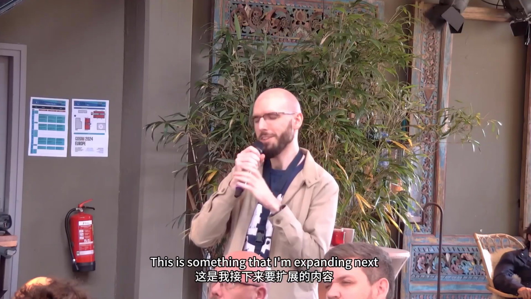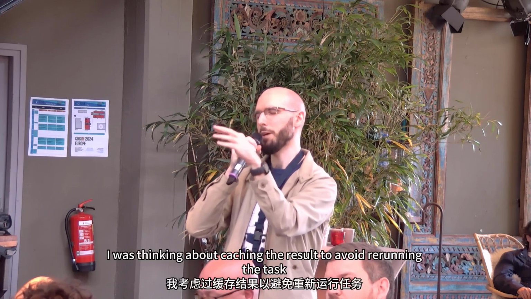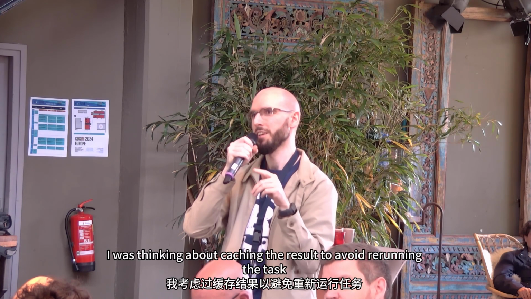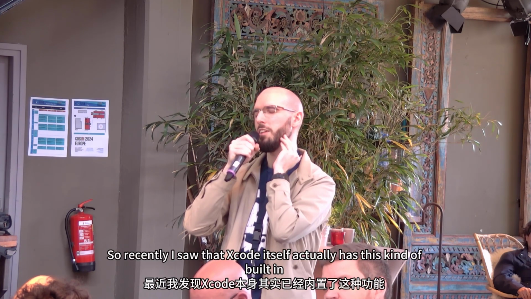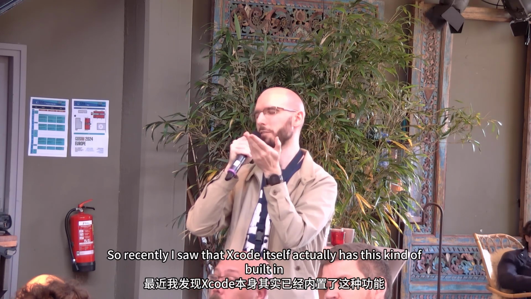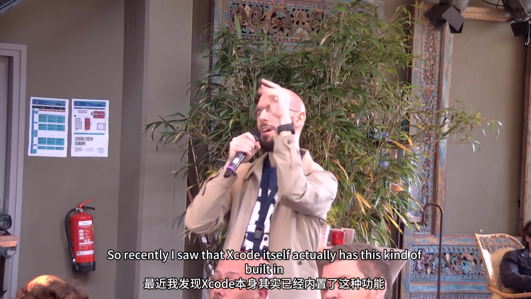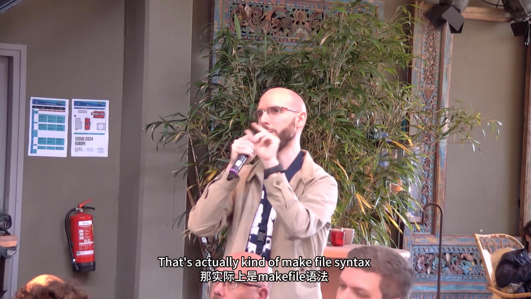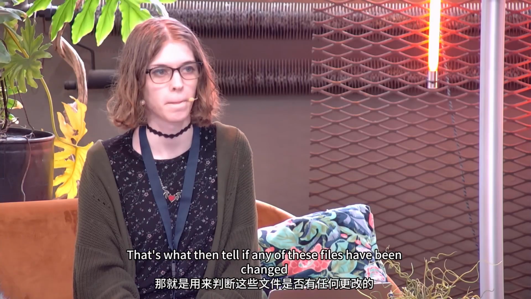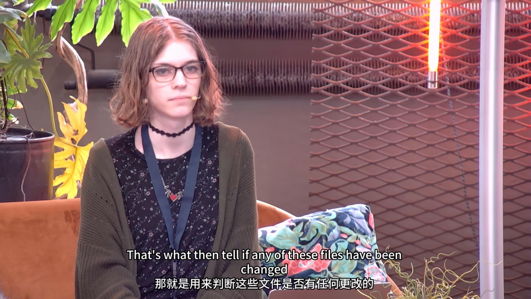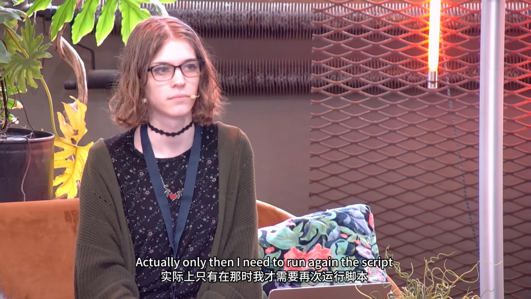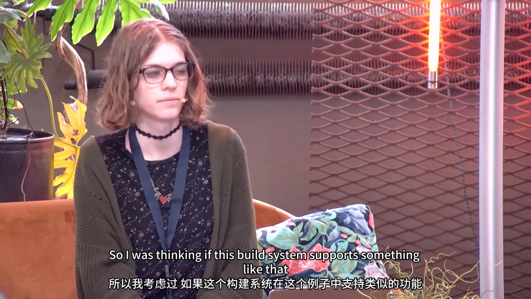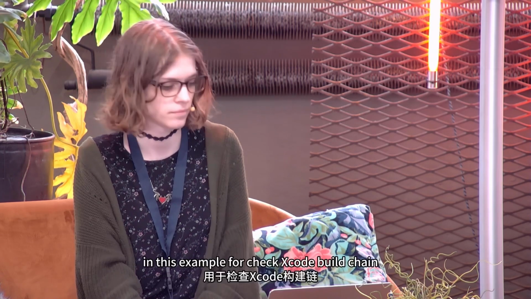Just to try to clarify, I was thinking about caching the result to avoid rerunning the task. Recently I saw that Xcode itself actually has this kind of built in, that once you run the script it can generate a new file, with makefile-like syntax, that would then tell if any of these files have been changed, and only then do I need to run this script again. So I was thinking about whether this build system supports something like that in this example for check Xcode toolchain.